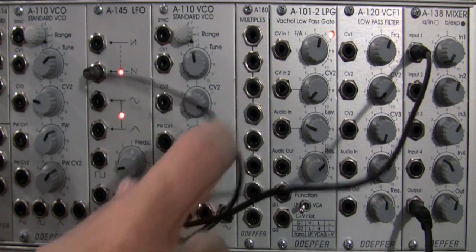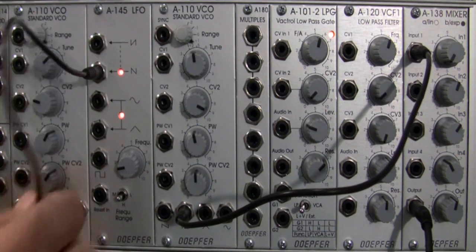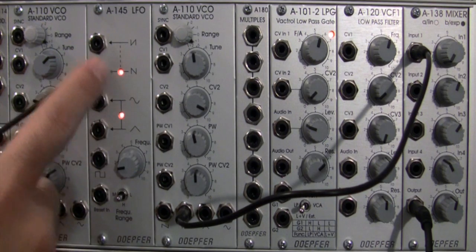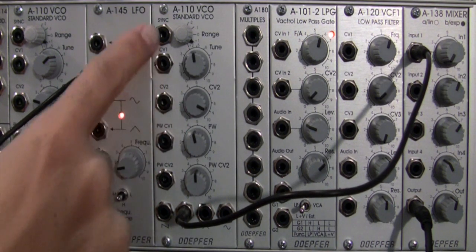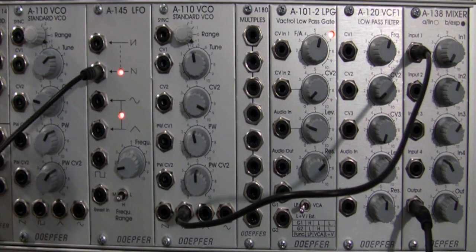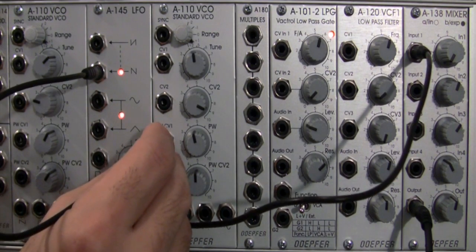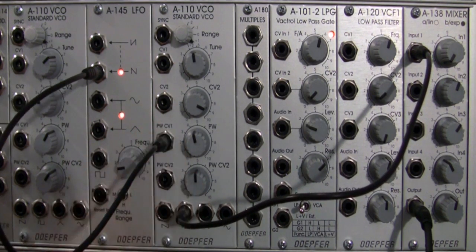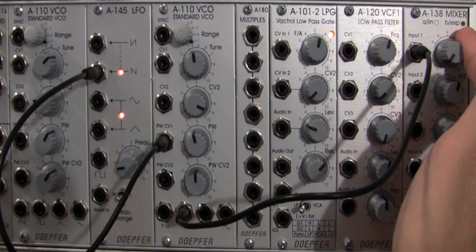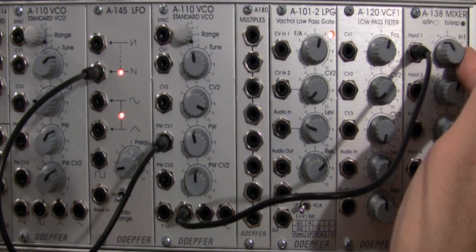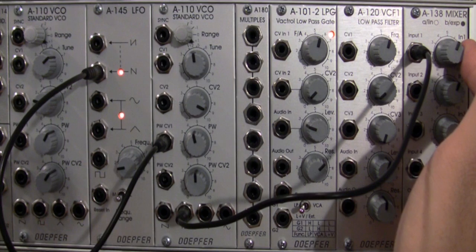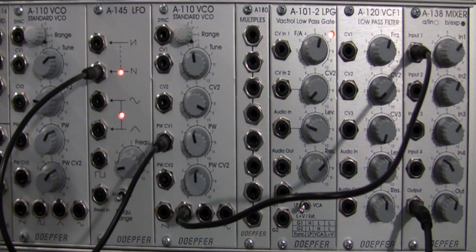Okay. So that's our normal sound source, and we're going to use this to modulate the pulse width of the standard VCO. So we should hear something very, very different this time around. So I'm going to patch that in. There we go. And I'm going to bring the level up. Definitely have a different sound going on this time.